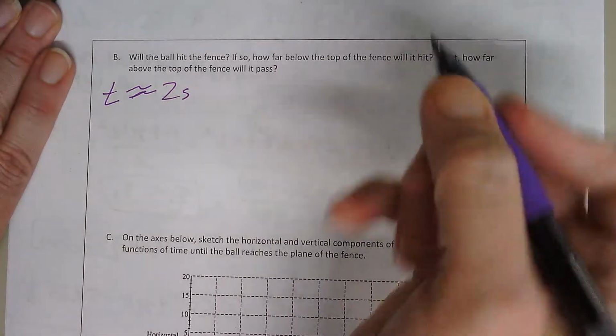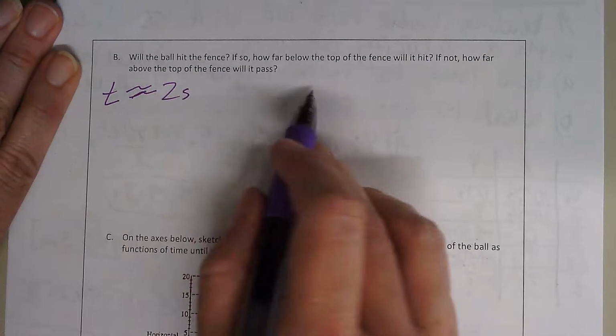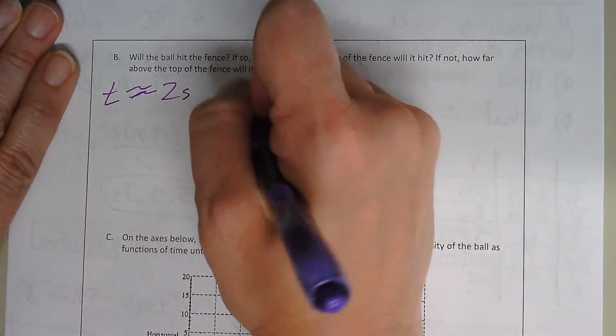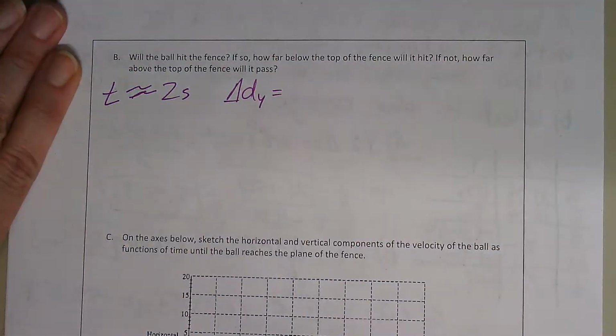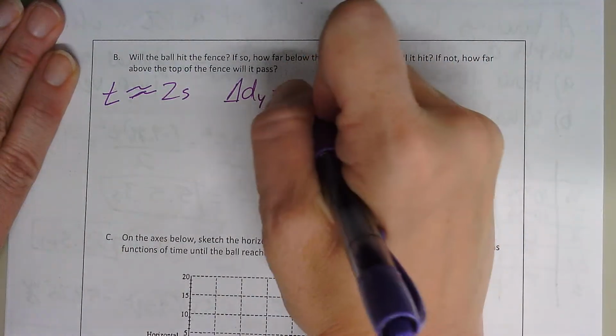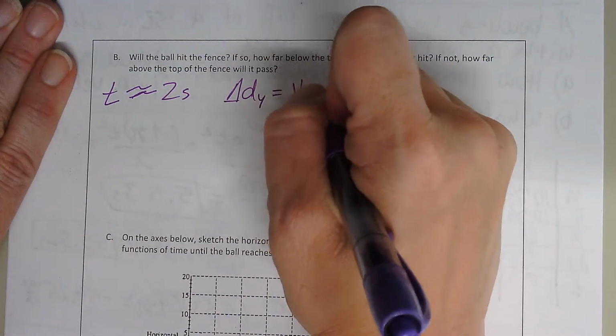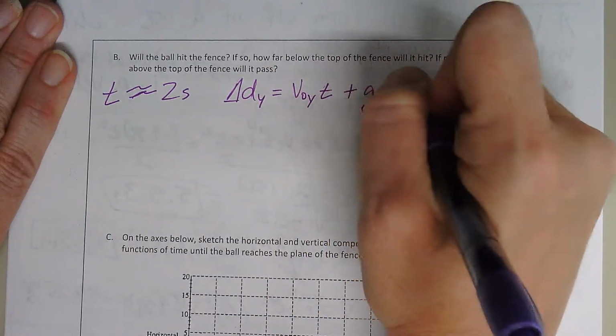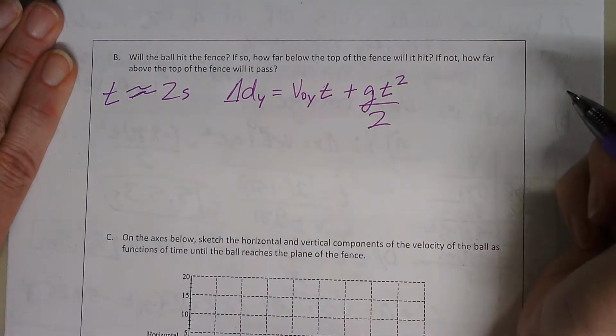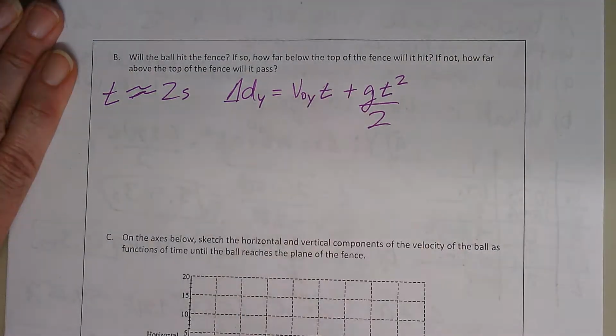So as far as how far it will be, my delta dy is V naught in the y times t plus g t squared over 2.